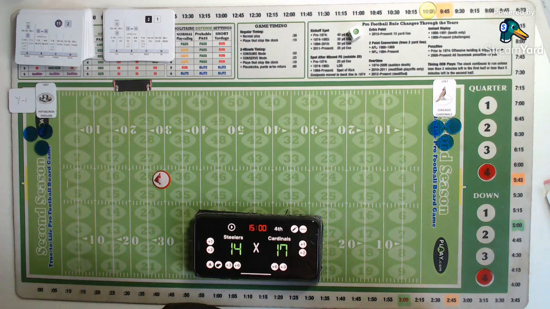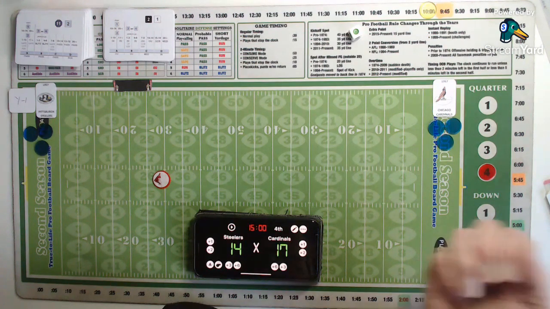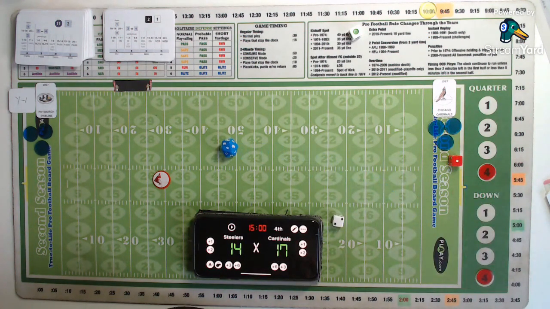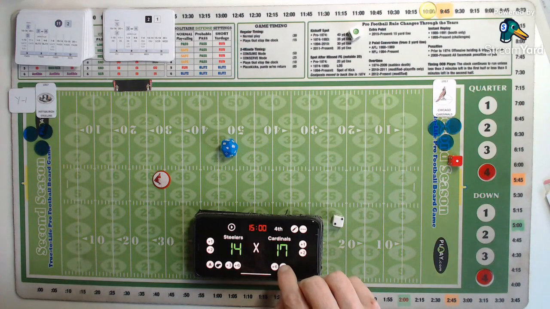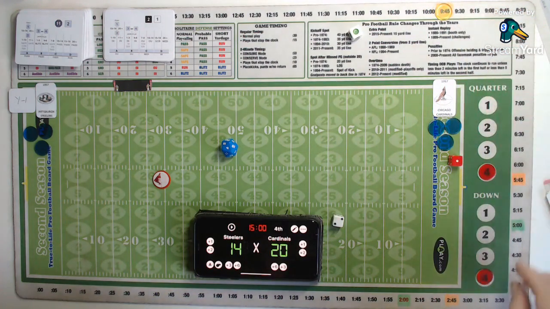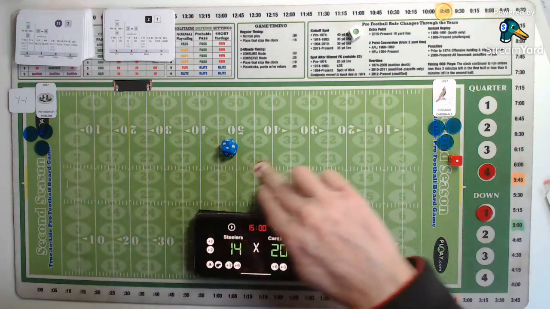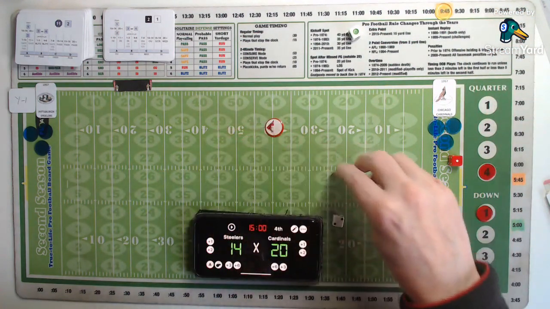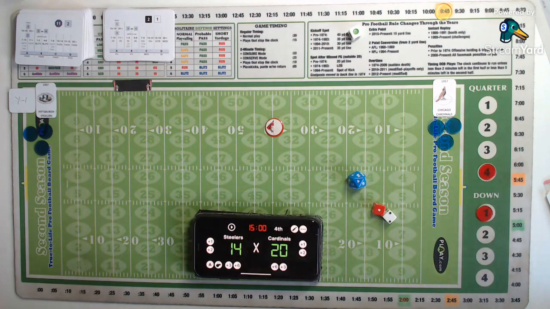So let's have a look. He is a D field goal, which will become an E field goal. So 36 yards on an E would mean you've got to get 22 or less, but they're going to go for it anyway. And it's up, and the kick is good. So Pat Summerall kicks the ball through the posts and gives the Cardinals a 20-14 lead.